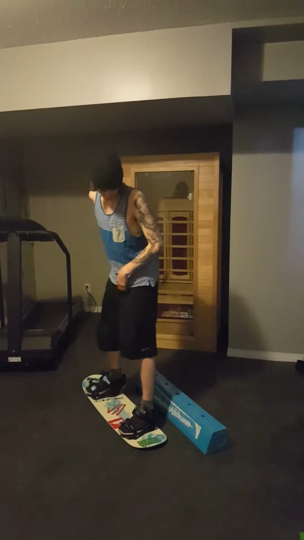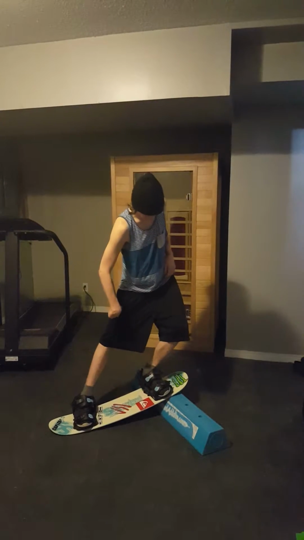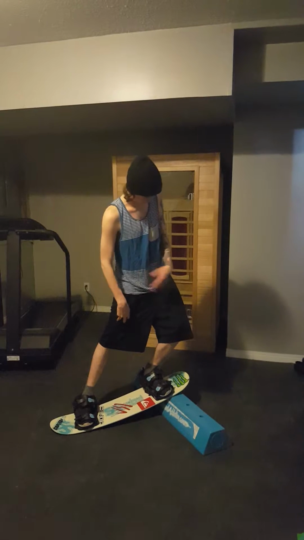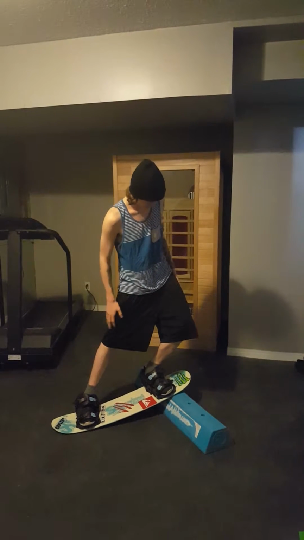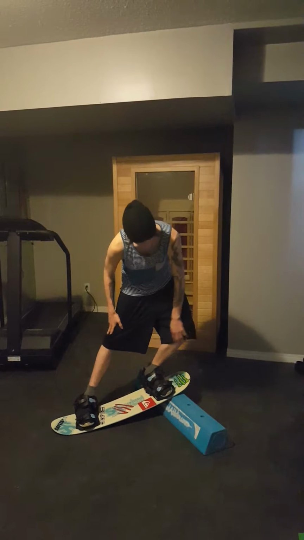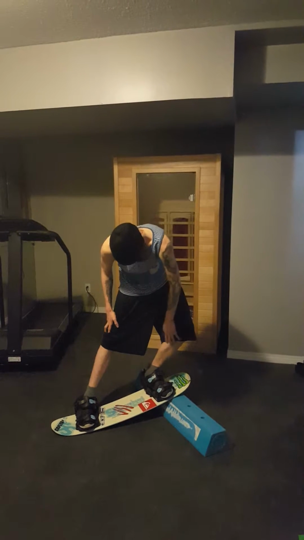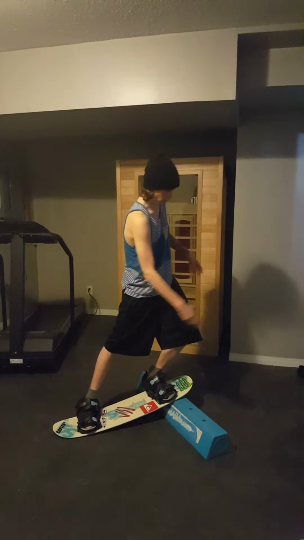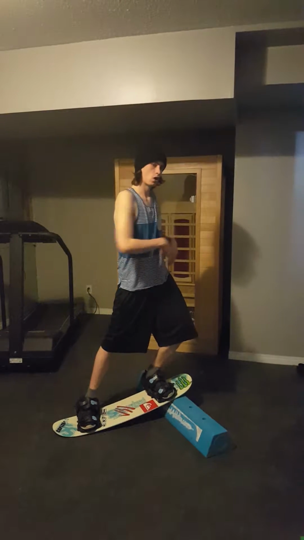So to slow that down, we're in this. We have our right leg medial and our left leg lateral. We have flexion in our left leg and extension in our right leg. Our body is shifted across our transverse plane.